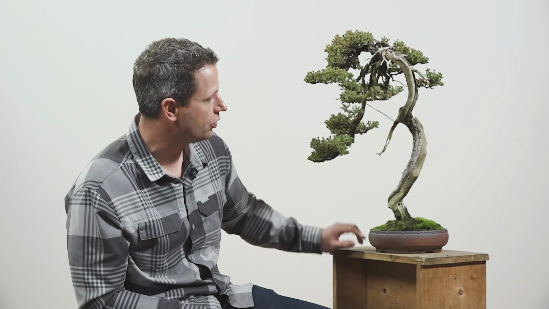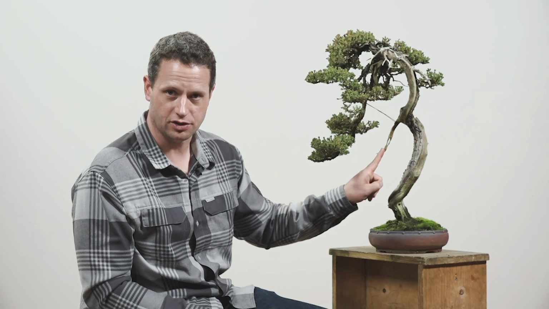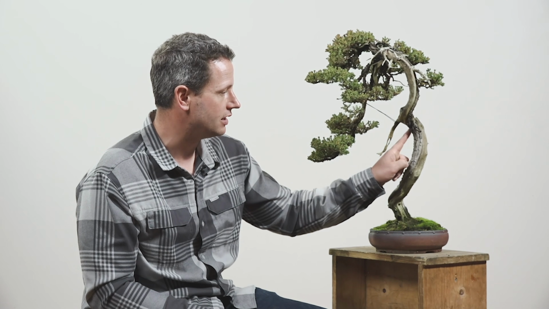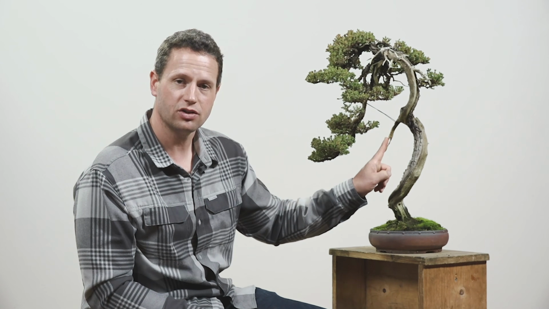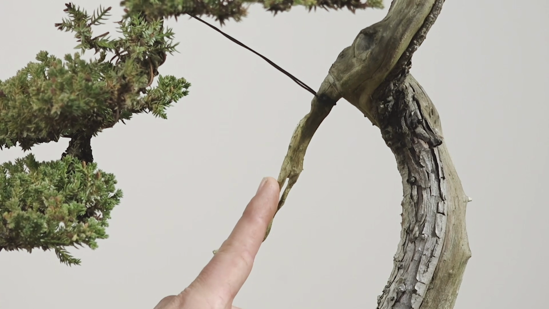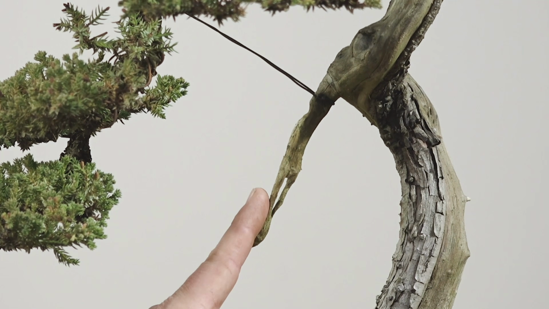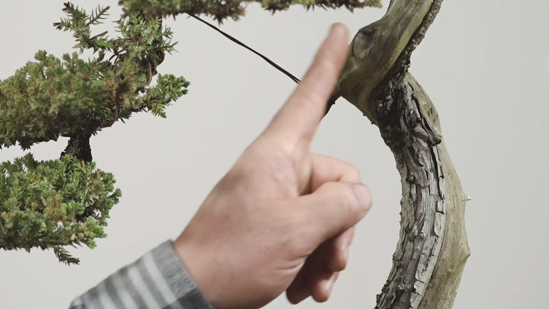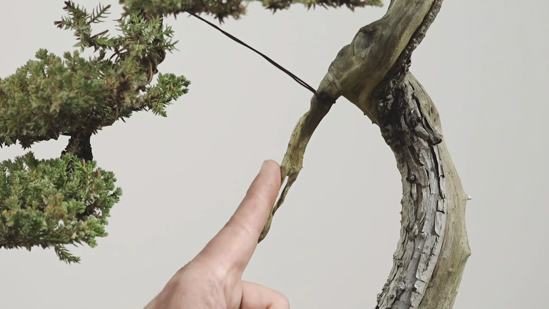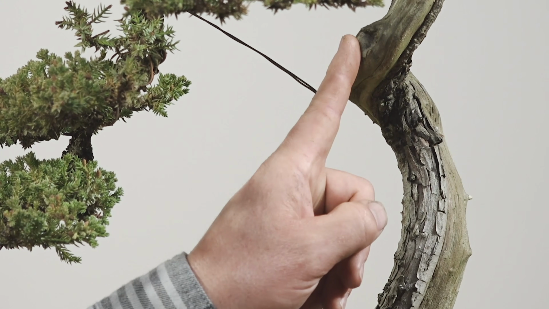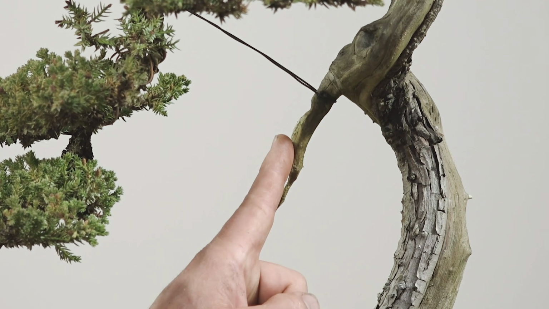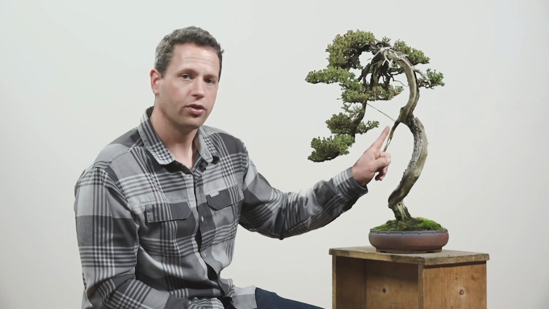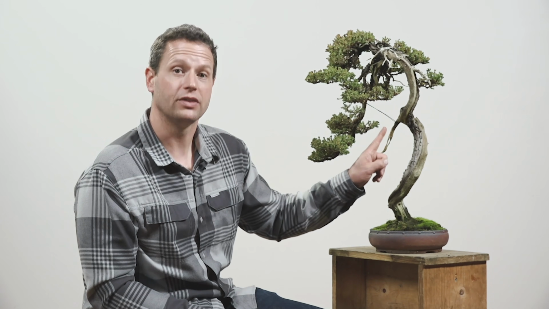Now, as we work up the tree, I see these dead branches, right? And we have shari being the dead trunk. Dead branches are called jin, J-I-N, jin, right? So when we think about shari and we think about jin, these are both deadwood features. Shari is deadwood on the trunk, jin is a dead branch, okay? Both of them are deadwood, but they have different names to delineate their locations.